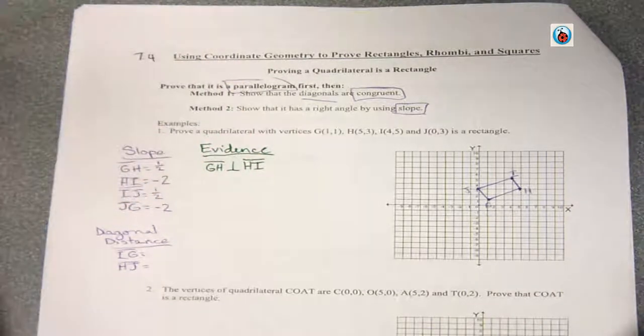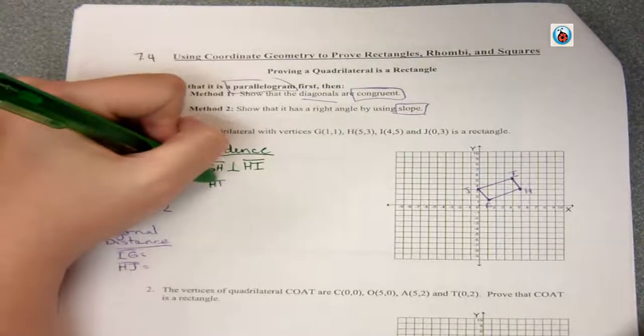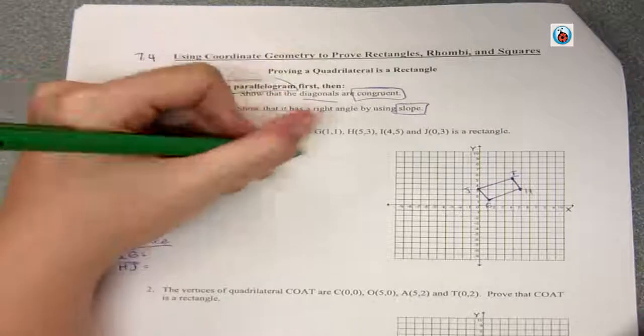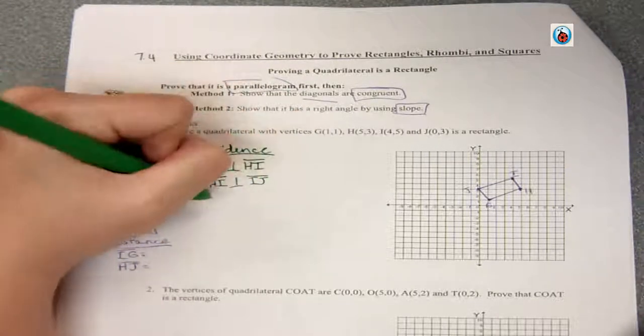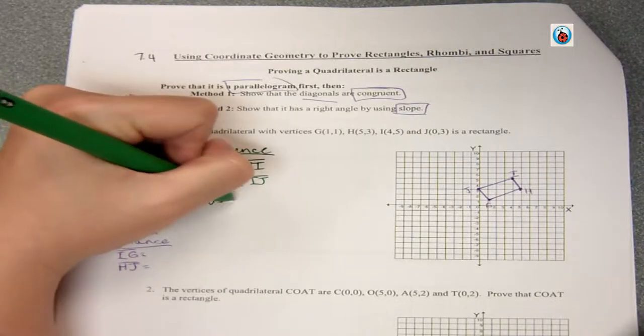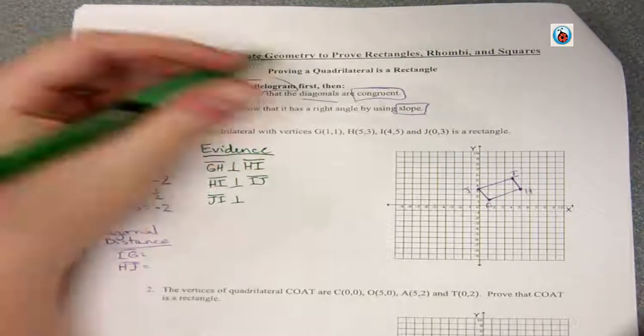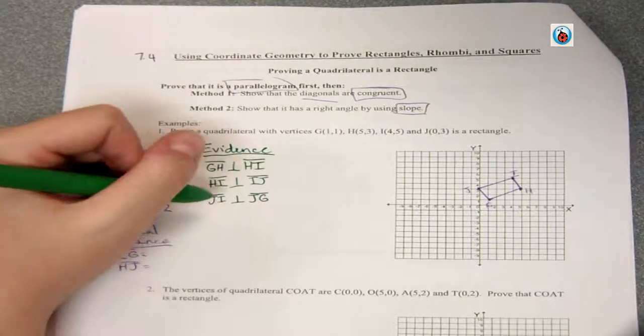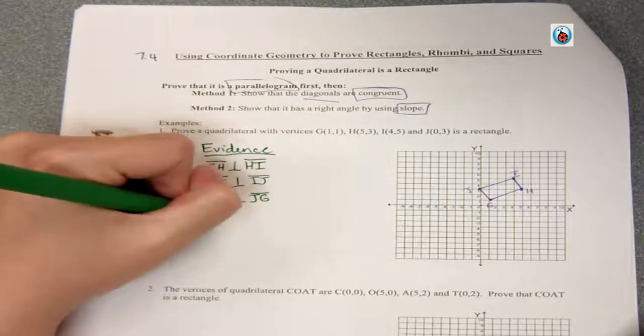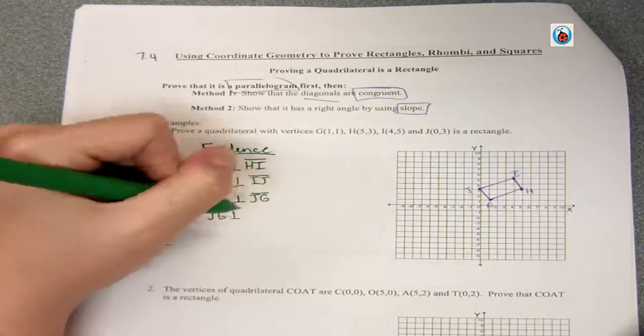You have to write all 4 because you have to show that there are 4 right angles. So you also write that HI is perpendicular to IJ, IJ is perpendicular to JG, and then JG is perpendicular to GH.